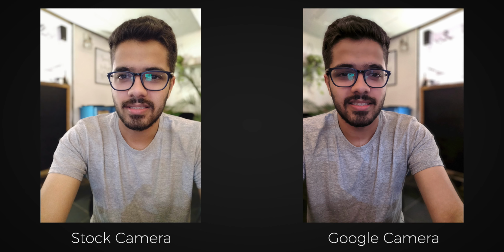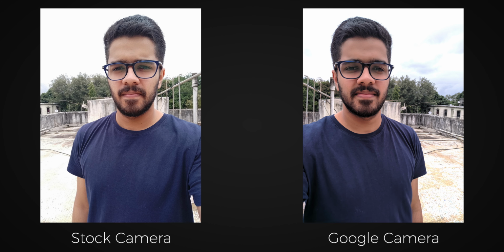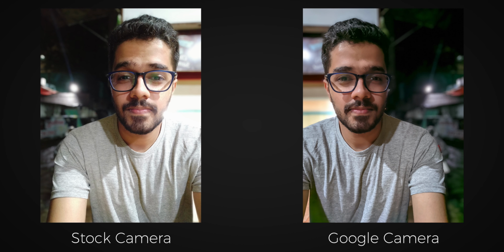Now one place where Google Camera clearly wins over the stock camera is in terms of selfies. Selfies are way better from Google Camera. You get better dynamic range, you get better detail level, and overall the images look much better from the front camera when it comes to the Google Camera app. So when it comes to selfies, I would any day prefer the Google Camera application.